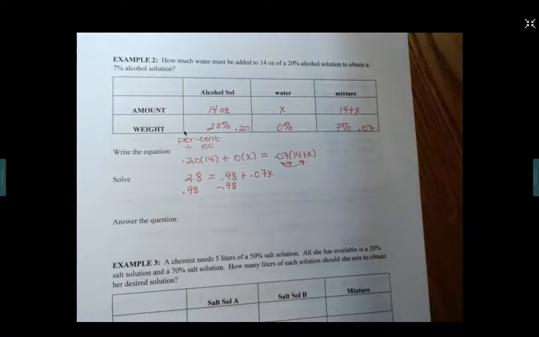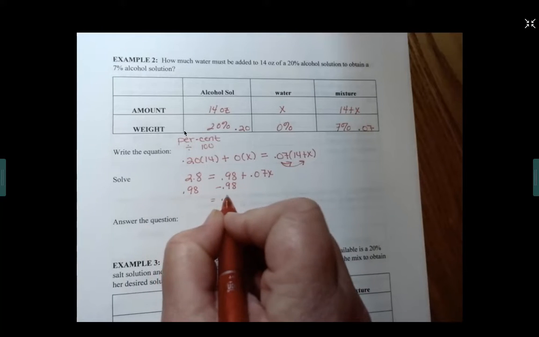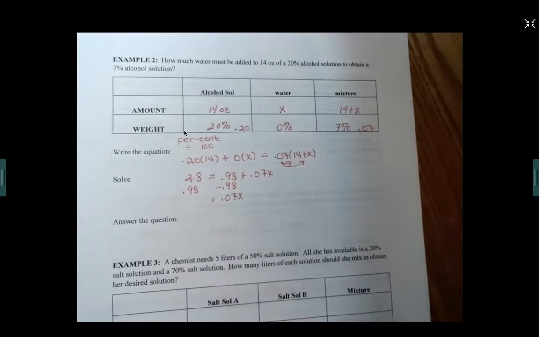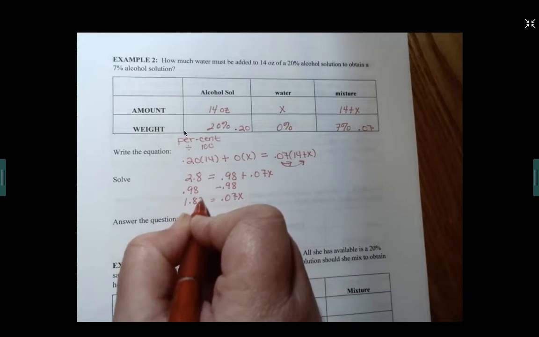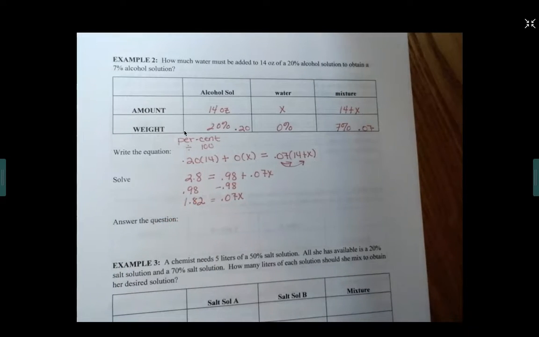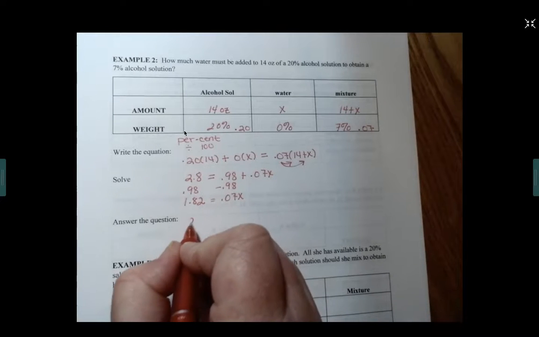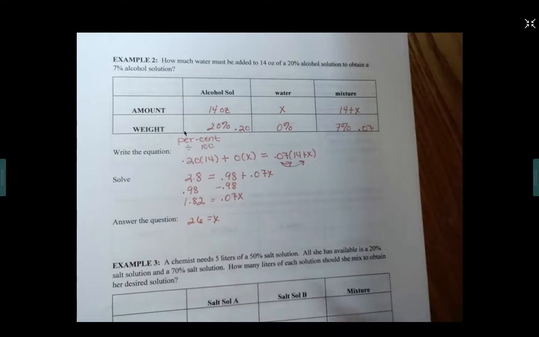Now you could technically get rid of your decimals by multiplying everything by 100, but we'll just work this out with our decimals. I get 1.82 is equal to 0.07x, and we need to divide. And I've got 26. So x equals 26.